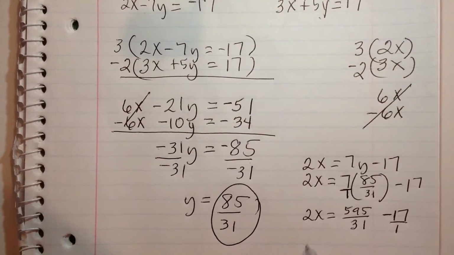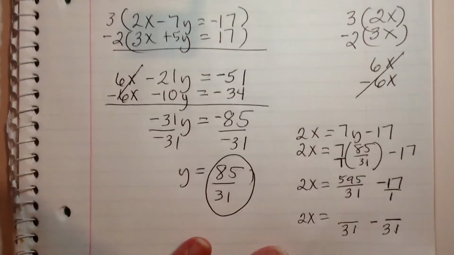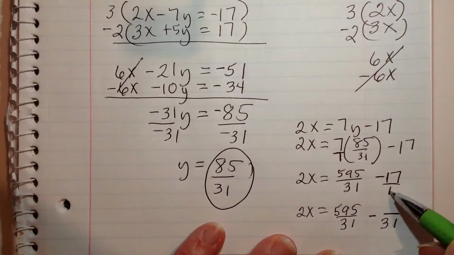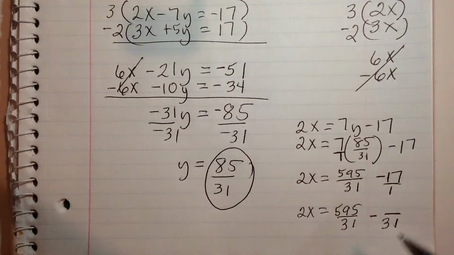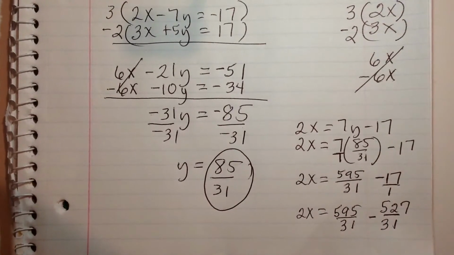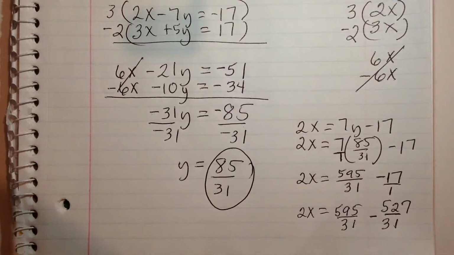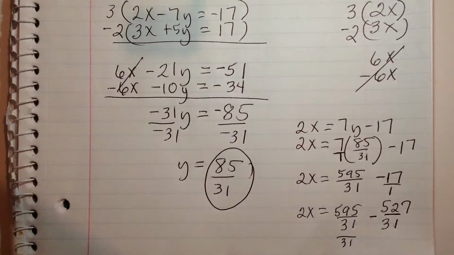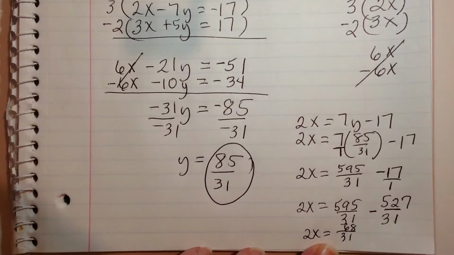17 is over 1. In order to add and subtract fractions, I have to get a common denominator. So we need to convert both of these to 31. We already have the first fraction in terms of 31, so let's bring down the numerator. Now, how many times does 1 divide into 31? Well, it would go 31, and then what is 31 times 17? I end up with 527. So dealing quite a bit with fractions on this problem, but still, let's continue working with this. If I subtract here, writing down my common denominator, 31, 595 minus 527 gives me 68. So I have 2x equals 68 over 31.